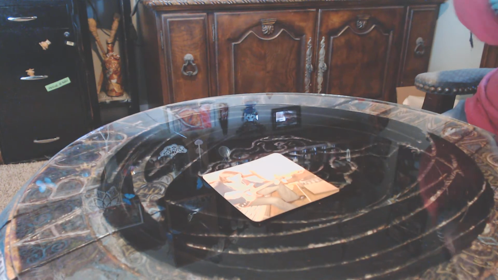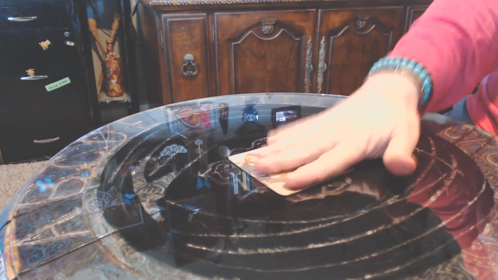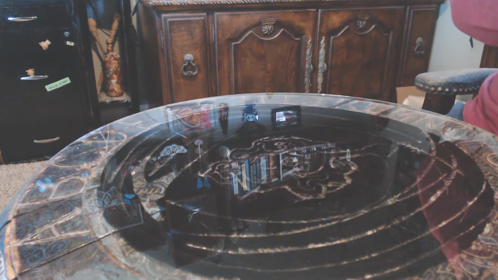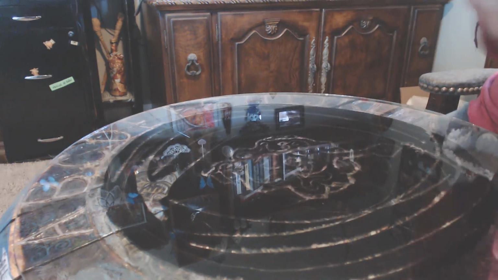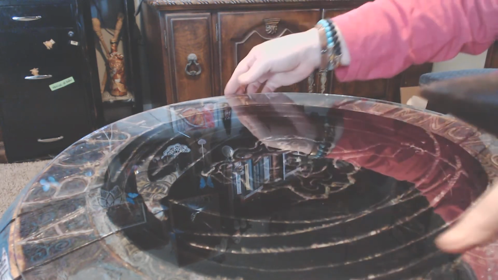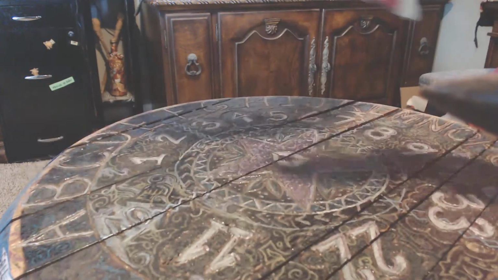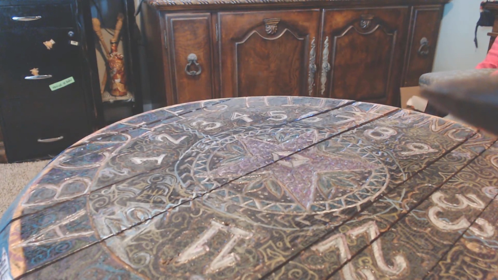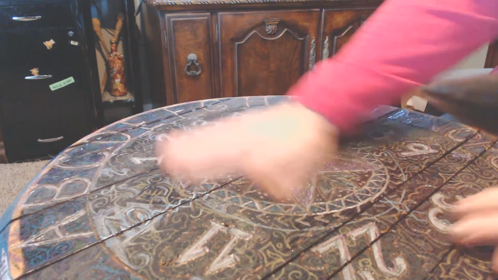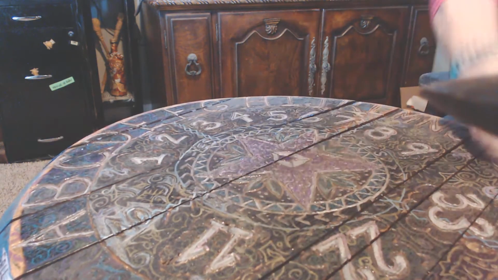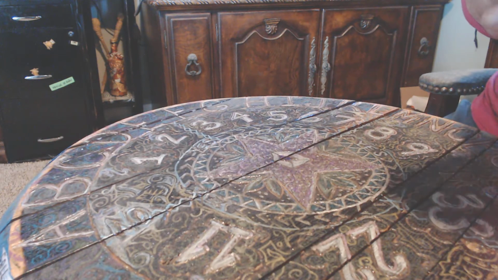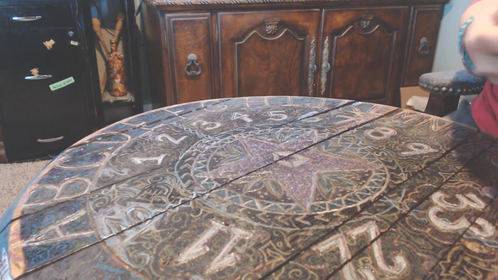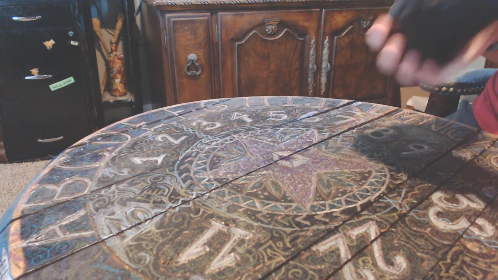Okay. So that's how you do readings on pictures. Now, I'll show you, if I remove my glass top, I have a talking board. And on a talking board, you can use your runes in a variety of different ways, okay?